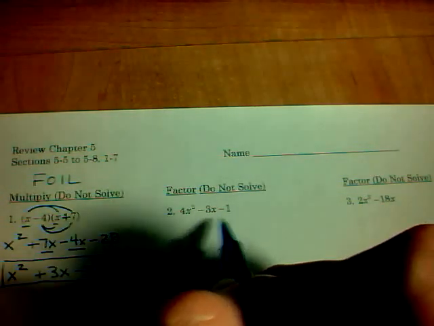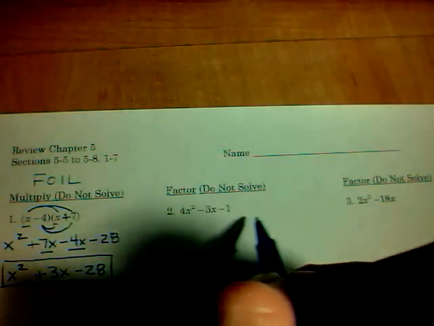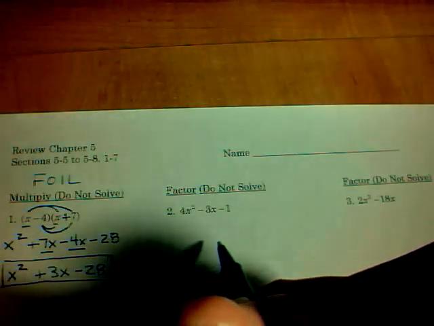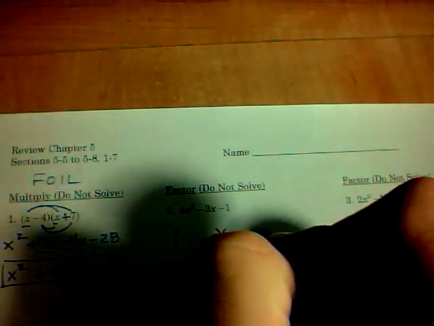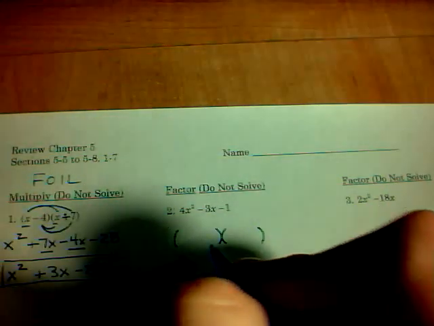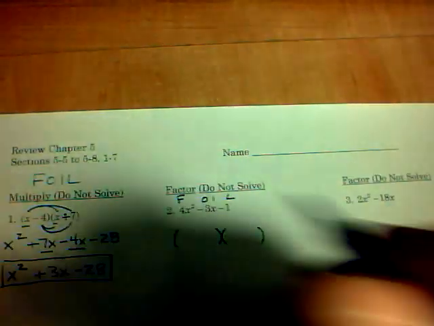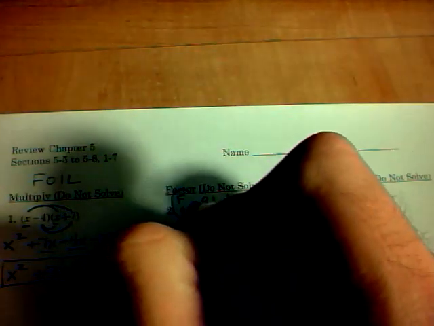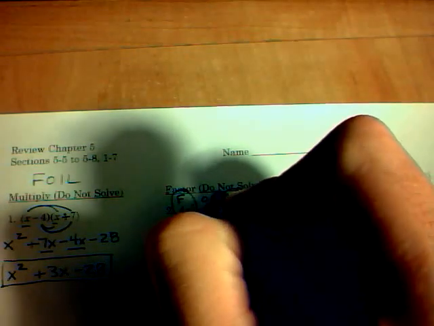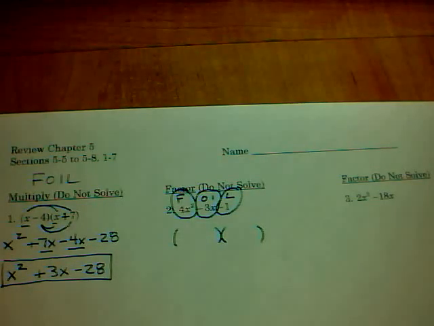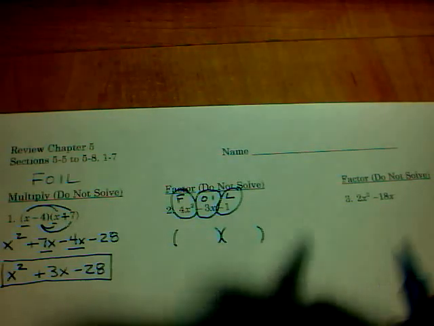So then we say, well, it can't be a difference of squares because there's three terms, so there must be opposite of FOIL. So we're going to write ourselves two sets of parentheses. Now remember, in the FOIL process, the first terms will get you the first term, the last terms will get you the last term, and the outer and inner terms will get you the middle term. So you're going to have to check that along the way.